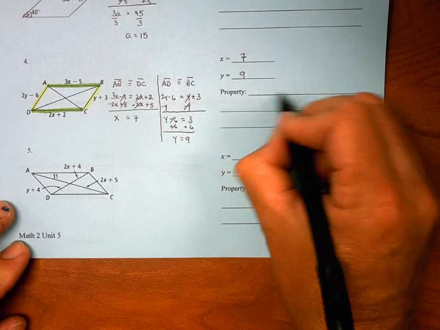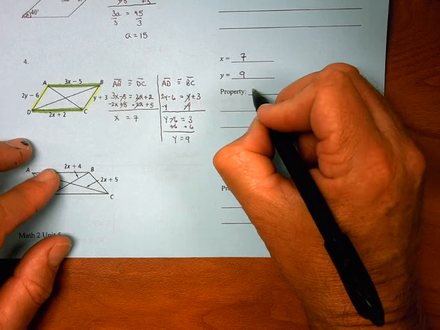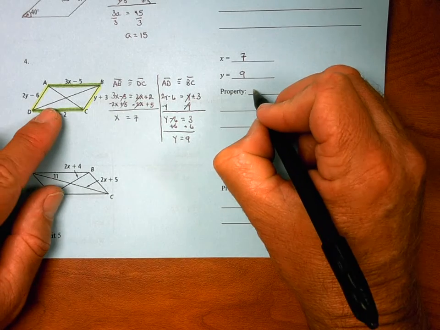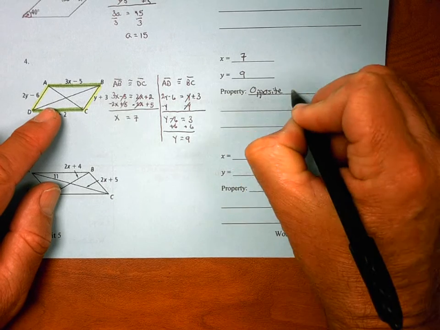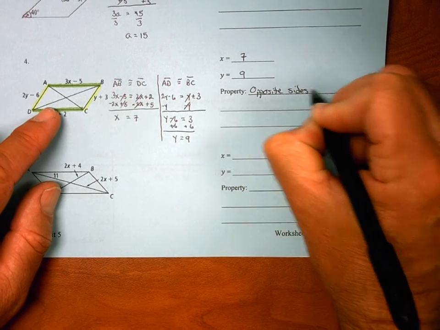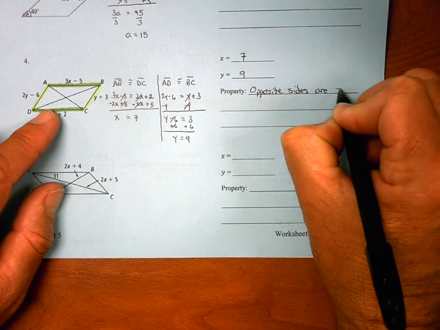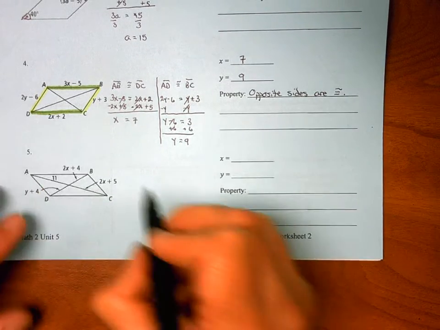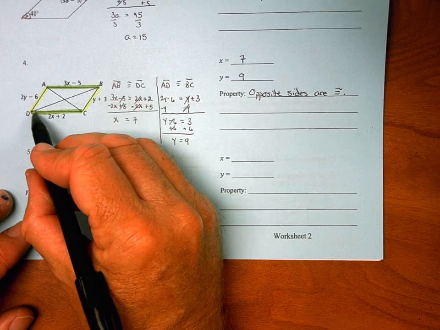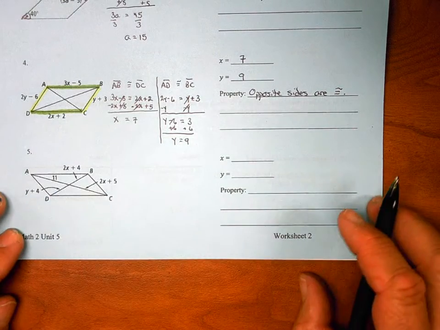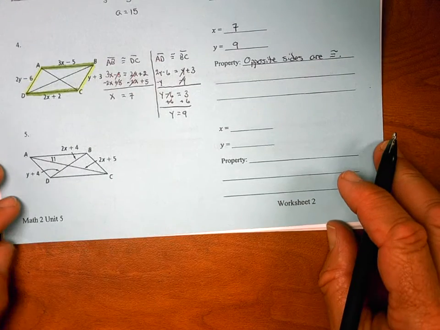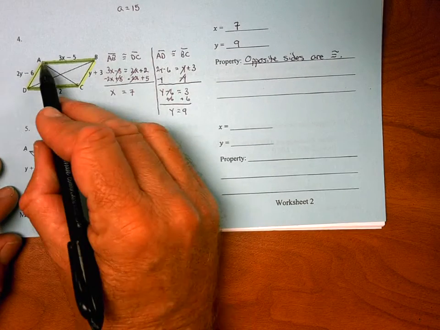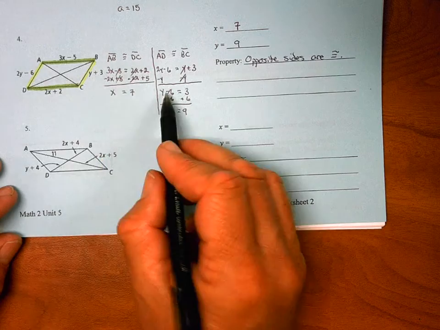Okay, and the property that I used was, once again, if a shape is a parallelogram, opposite sides are congruent. Okay, so there we go. So that would be how you go about solving number 4. So if you notice in number 4, whoever made this problem drew in the diagonals, and the diagonals were there just to try to mess you up. They call that to distract you. They had nothing to do with solving for x or solving for y.